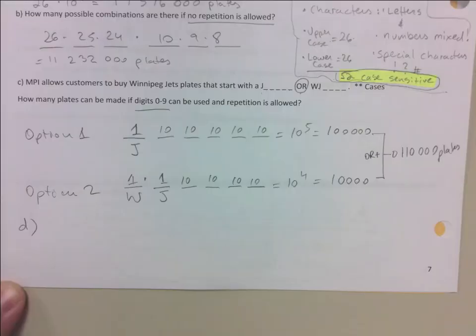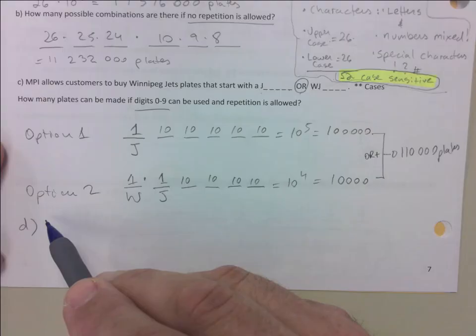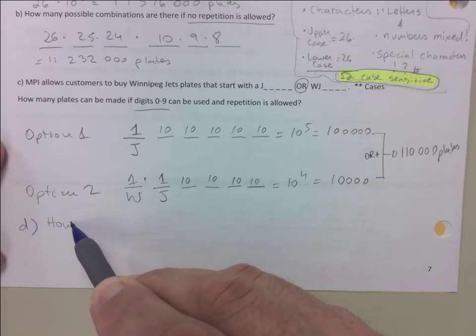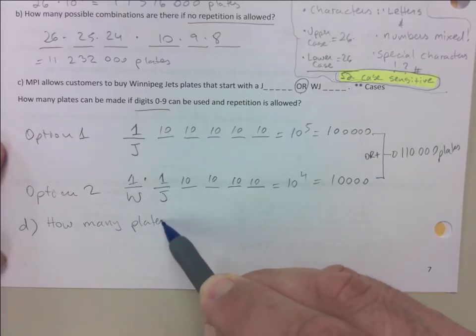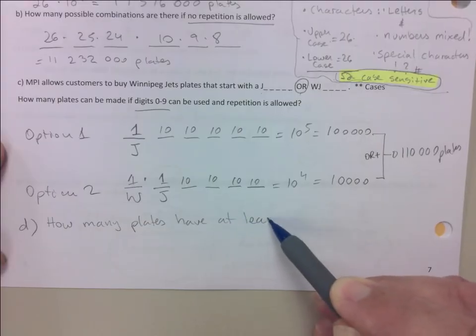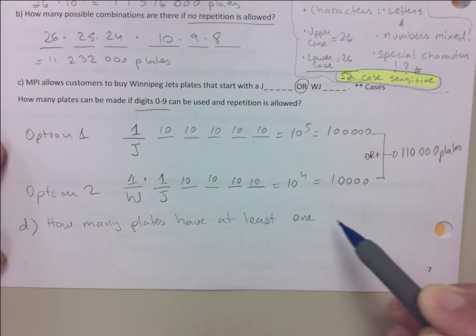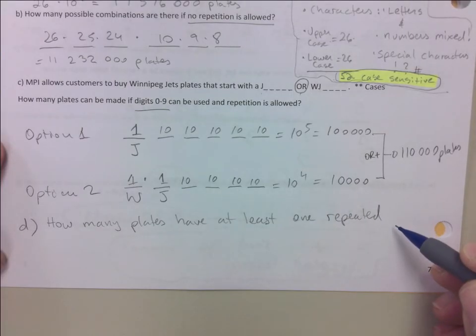I'm going to add one here, and I'm going to use A and B for this. How many plates have at least one repeated character?